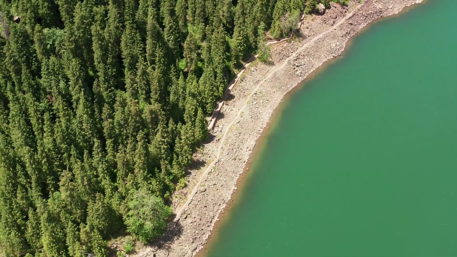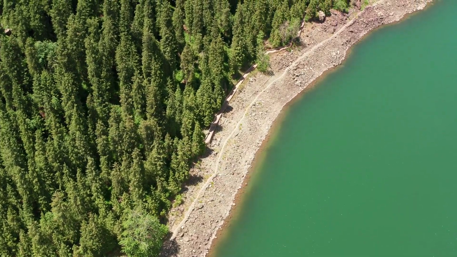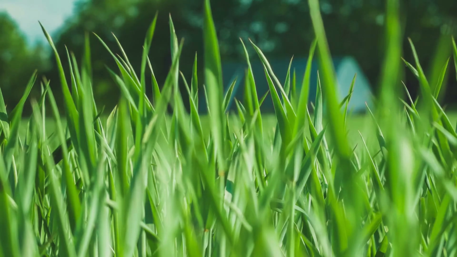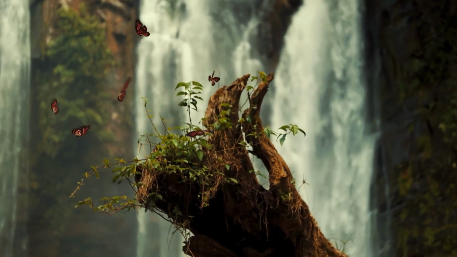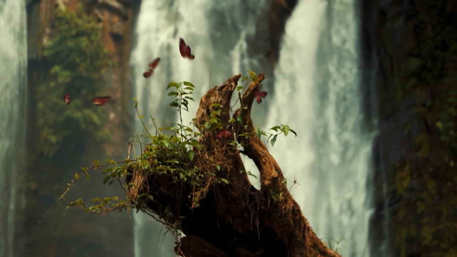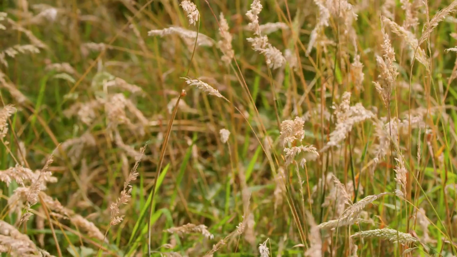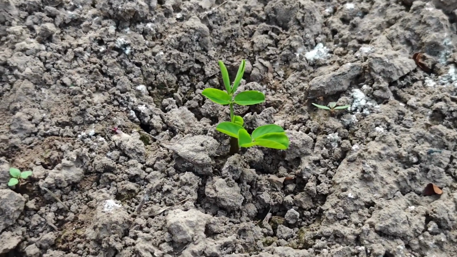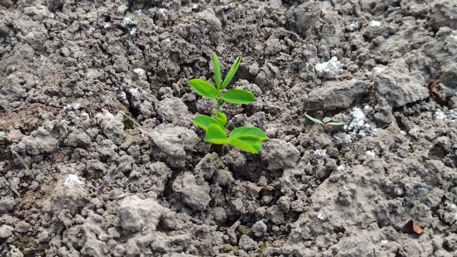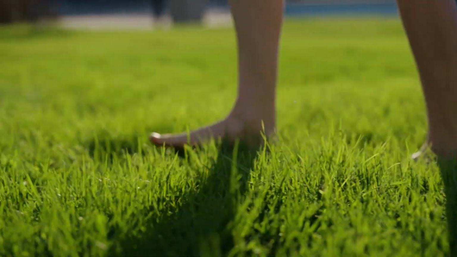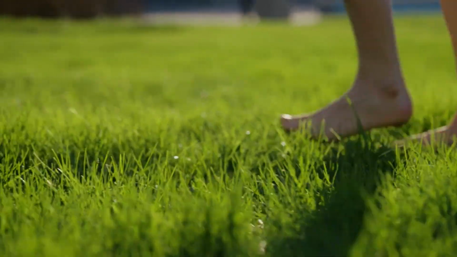So how does a forest actually begin? It doesn't start with a forest. It starts with something much smaller. The first organisms to arrive are often called pioneer species. Mosses, lichens, grasses, small plants that can survive where larger organisms cannot. They may look insignificant, but they're doing something incredibly important. They're beginning to break down rock.